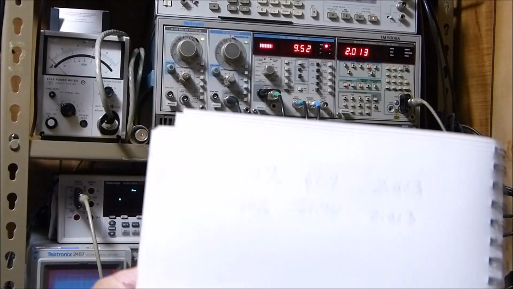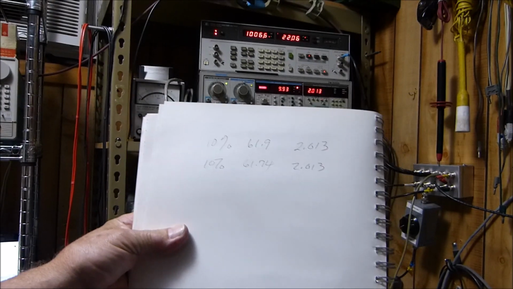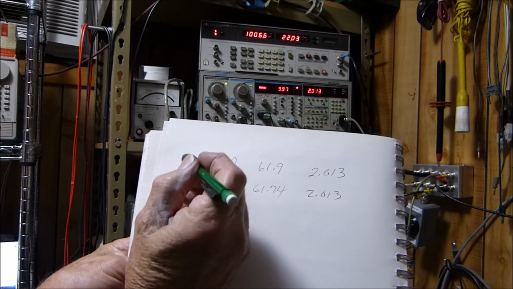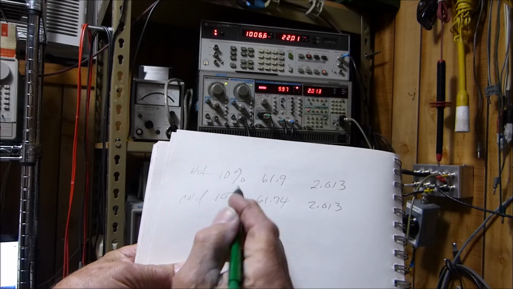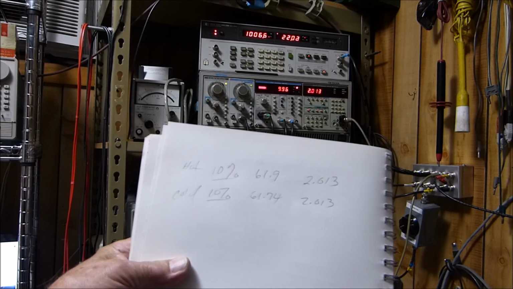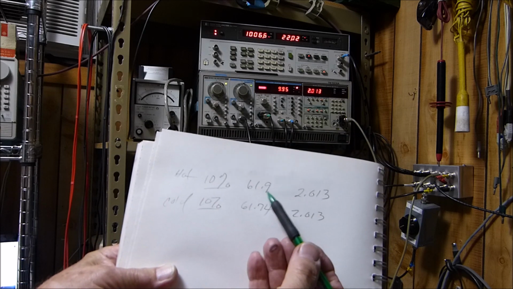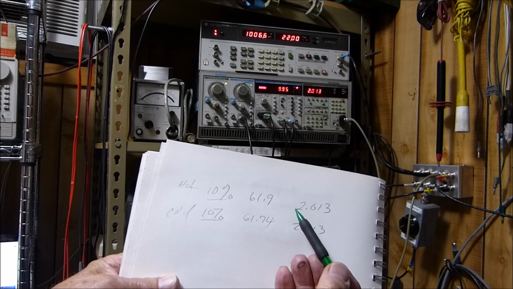Okay. Here's what that data looks like. We're running cold now. This was hot and cold. We're running it all the way up to 10% THD. I'll show you the clipping here in a minute. We were getting 61.9 watts hot with this much drive voltage.